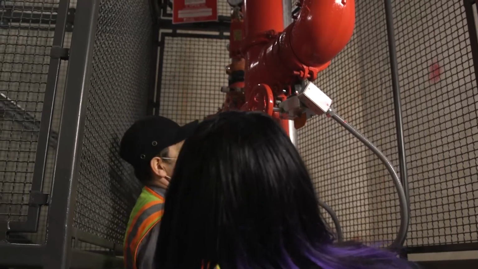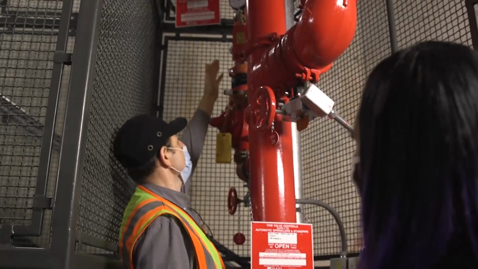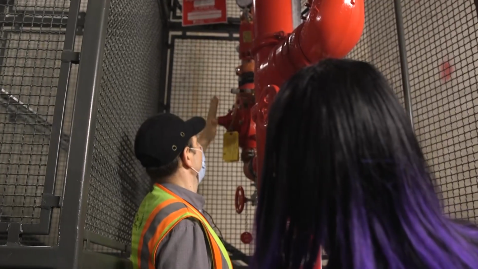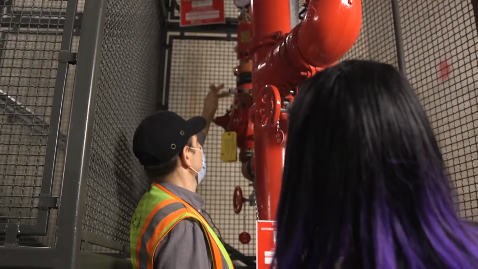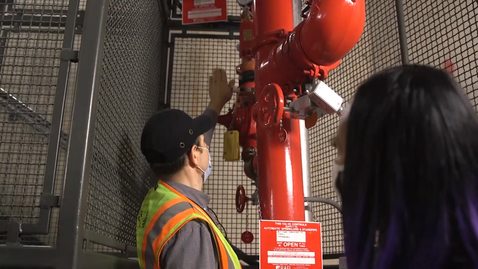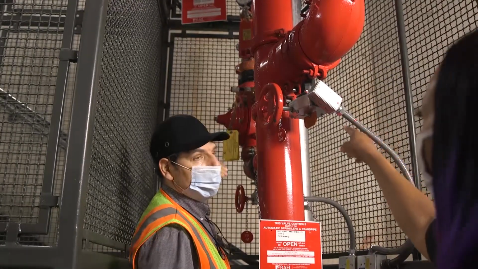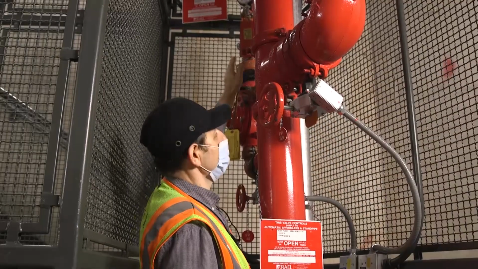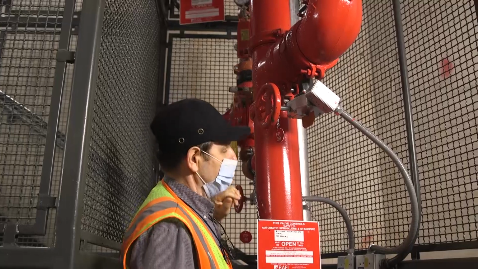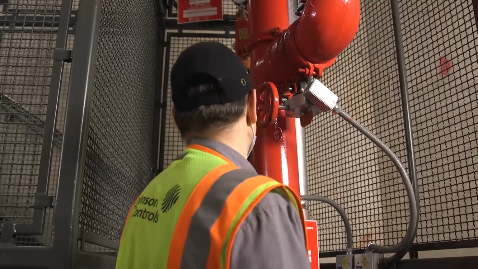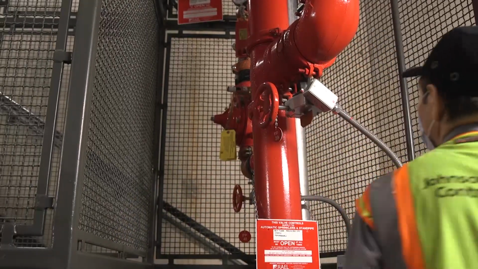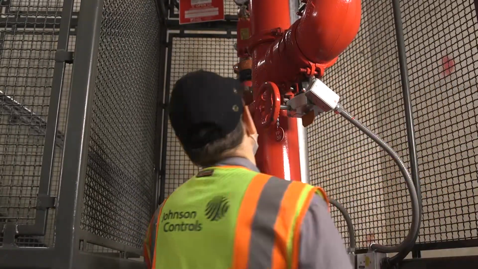So when you hear the alarm, this is the device which is actually sensing the water flow moving inside the pipe. There is a paddle inside this pipe, and it moves with the water. This is the tamper, and that's the water flow. Anytime a sprinkler head pops out, water flows inside this pipe.